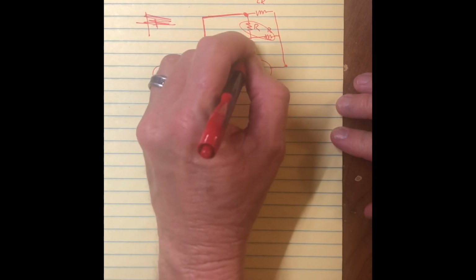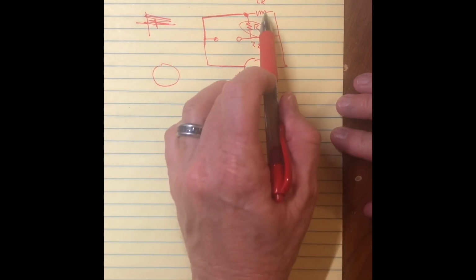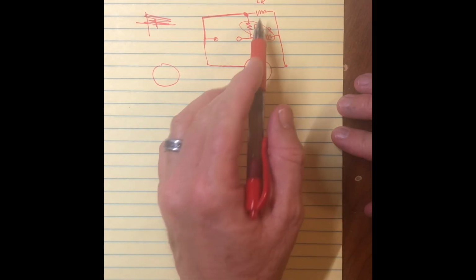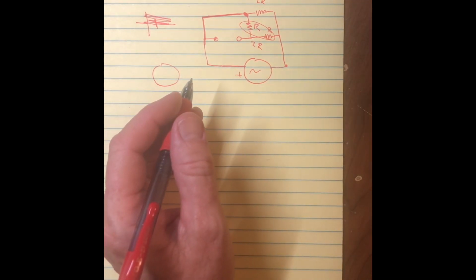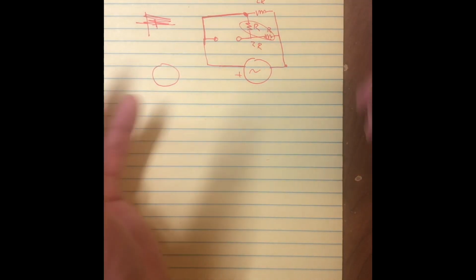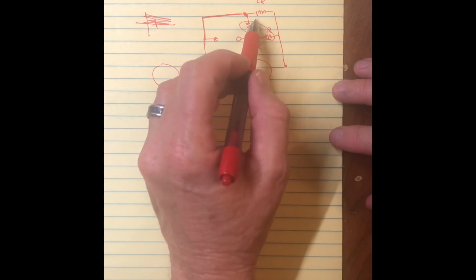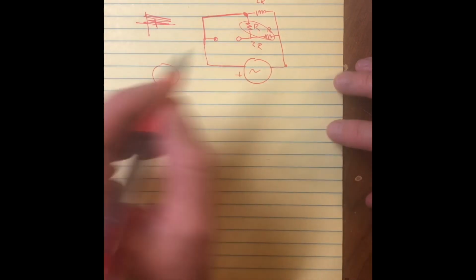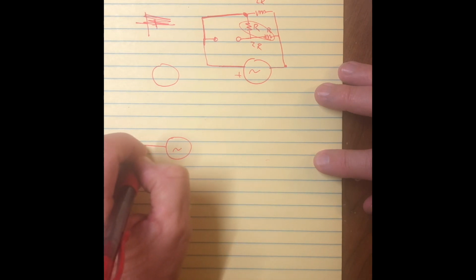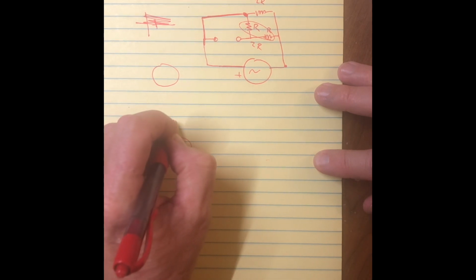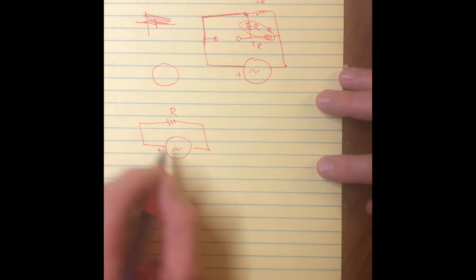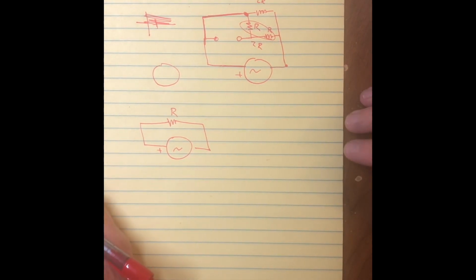So these two together would be the equivalent of the 2R, which matches that 2R. Then a 2R and a 2R in parallel would be 1 over 2R plus 1 over 2R, which is just 1 over R, and the reciprocal is R. So when you put these three together, it's just equivalent to one resistor, at least when it's positive in that direction.